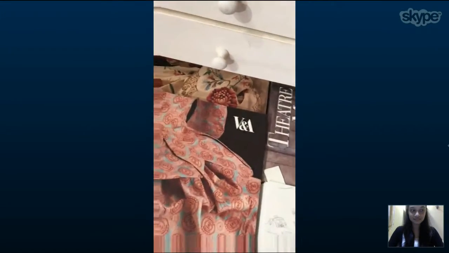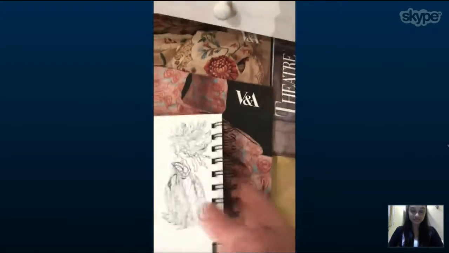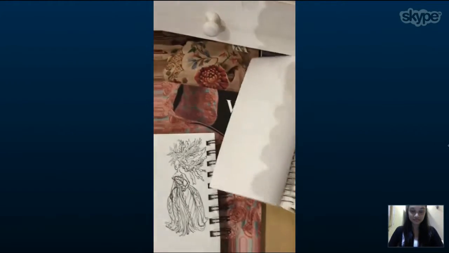So this is my drawer for 12 Dancing Princesses, and I just have books with costume detail and patterns and fabrics and all kinds of things, masks. And from that, I will develop.